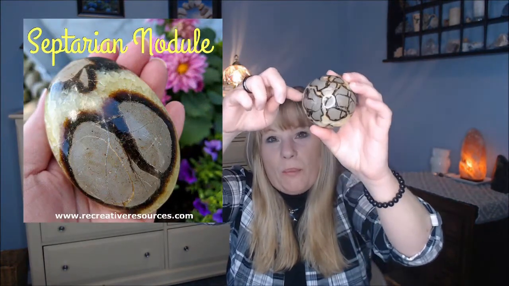I really like it. And you'll also find Aragonite in your septarian nodules. So go check out your septarian nodules. All that brown in there, those little brown lines, is Aragonite. The yellow is yellow calcite, and the gray is limestone.